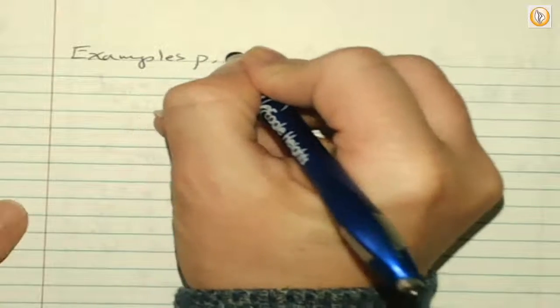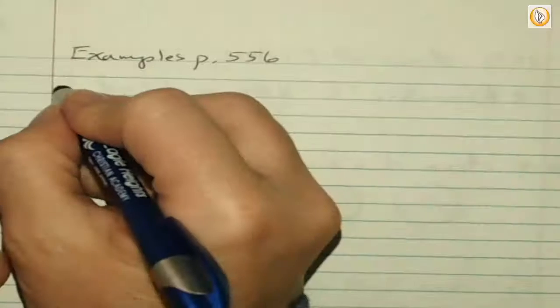So excited. One day she's gonna do it. All righty. Examples. Page 556, number 13.